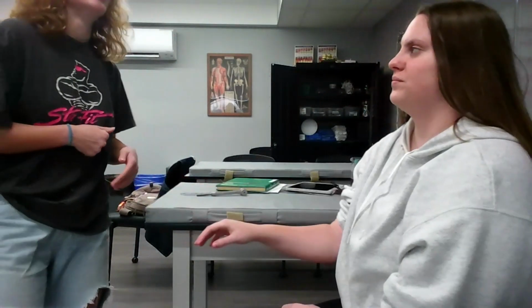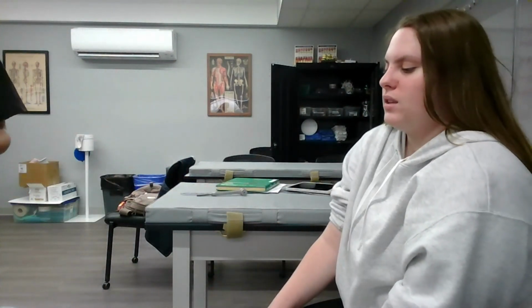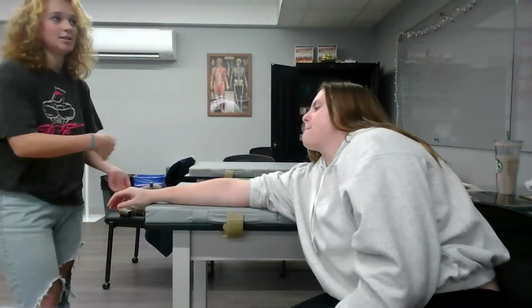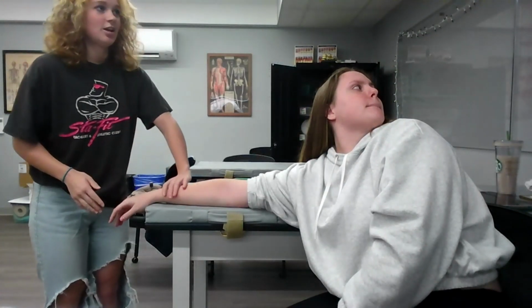Okay. Now we're going to move on to muscle testing. First are the wrist flexors. I'm going to have you with your arm extended. The elbow is going to be extended. Her hand's going to be over the edge.